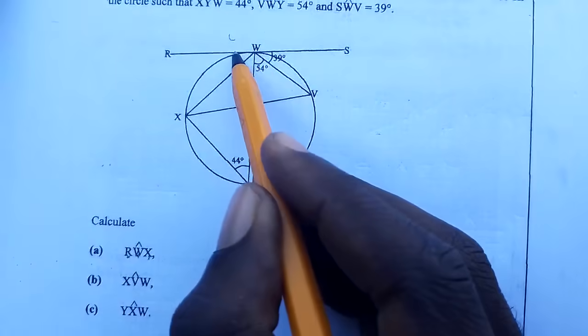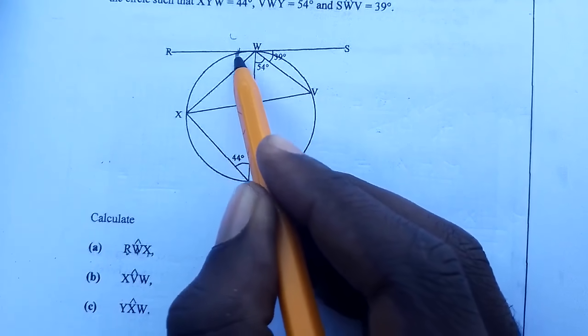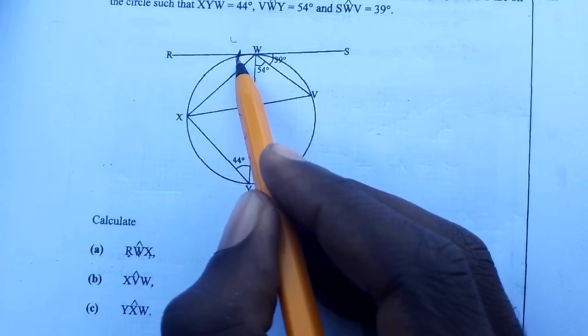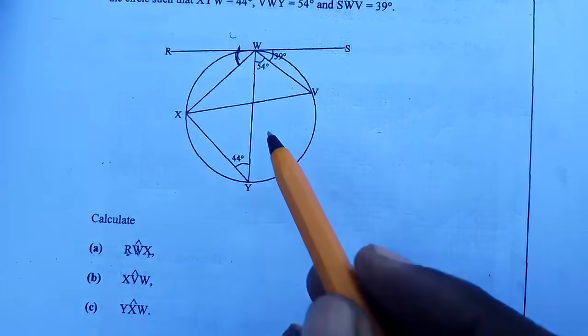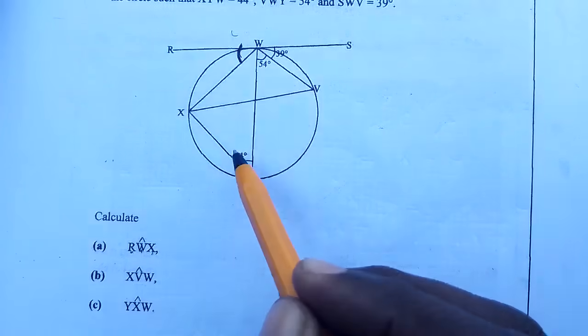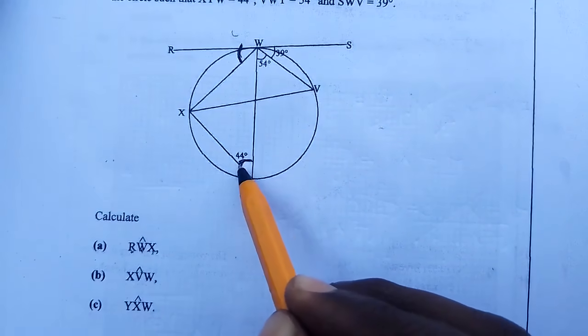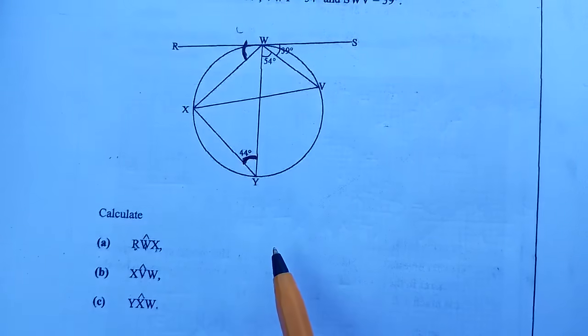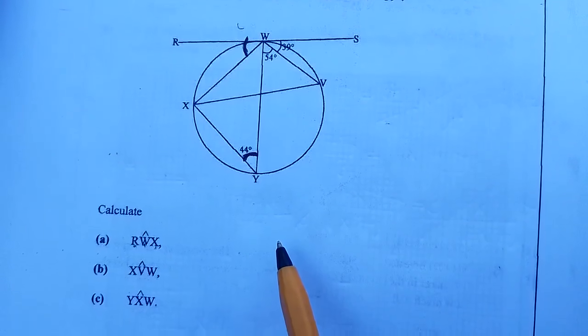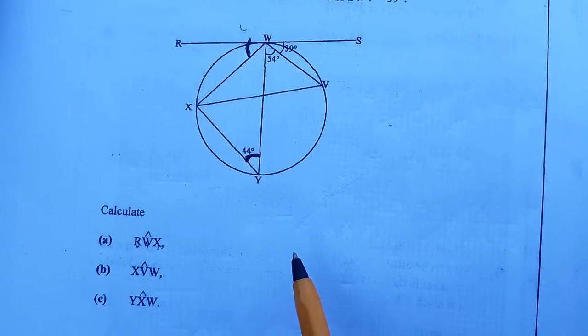RWX here, this part here. They just want you to find that part there. What you need to understand is that this part here is equal to that part here. So once this part is given, then this part is the same. These two are just the same. This is what you need to get and understand.